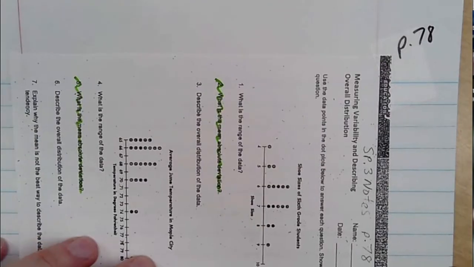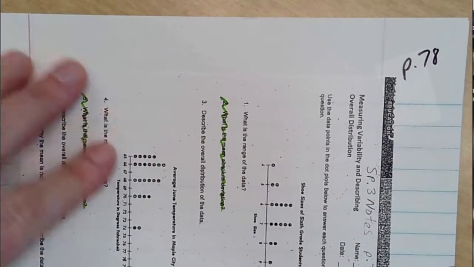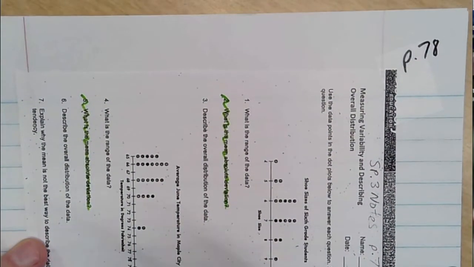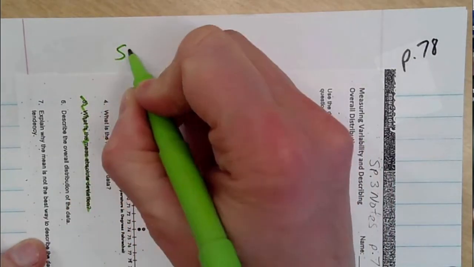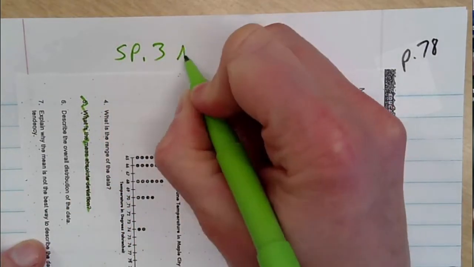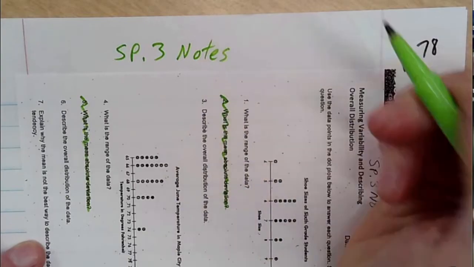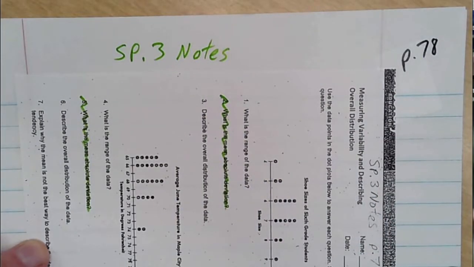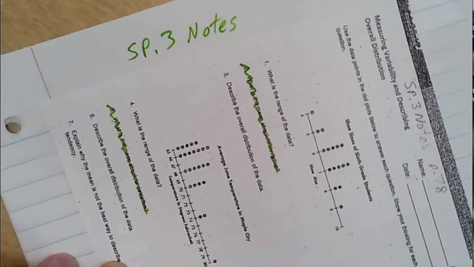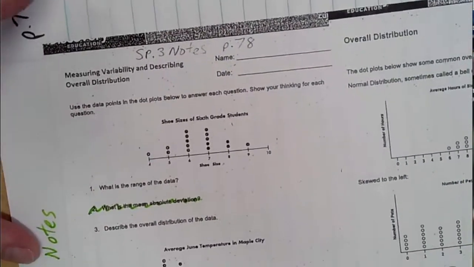These are our notes. It's going to be on page 78. We'll have to tape or glue this in. It'll kind of fit sideways to make it fit into our notes. This is SP3 notes, and we're going to cover a lot of topics here with this. So I'm going to turn this so that it looks a little better while we're going over the examples.